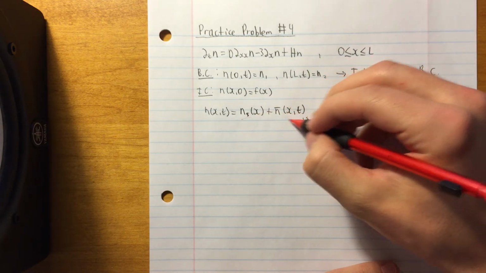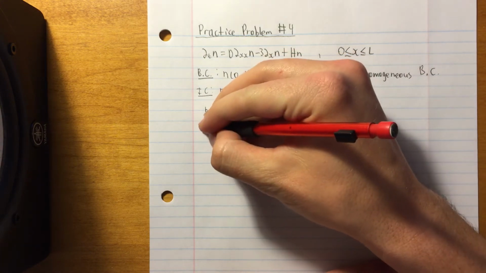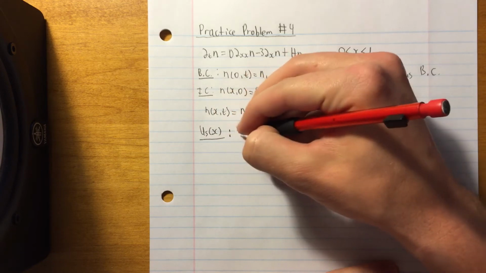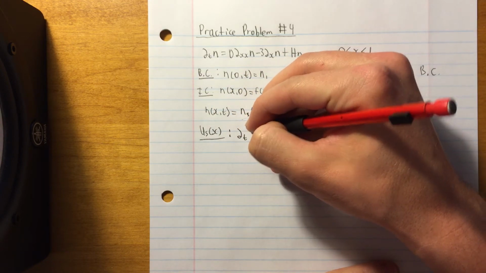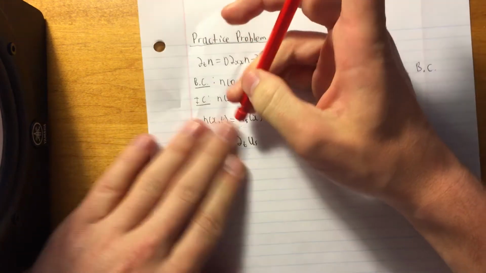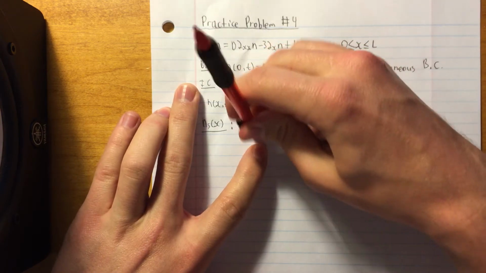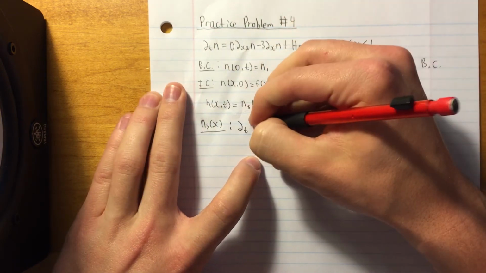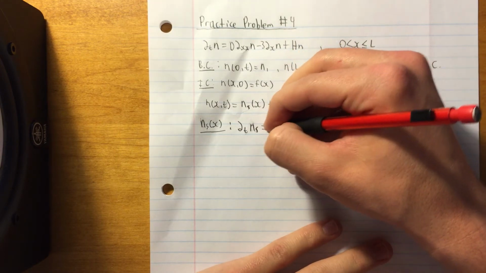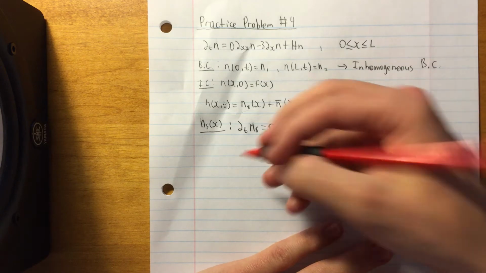So this is going to be our steady state. This is going to be our regular solution to the Dirichlet problem. So let's start with u_s of x first. In this case we know that the time derivative of n, steady, is going to be 0 because there's no time dependence.